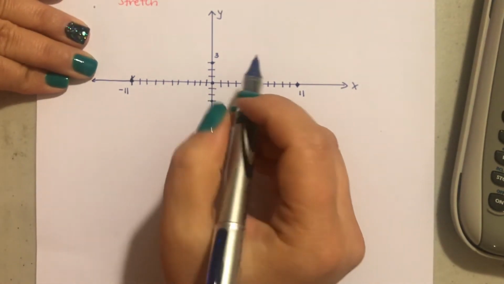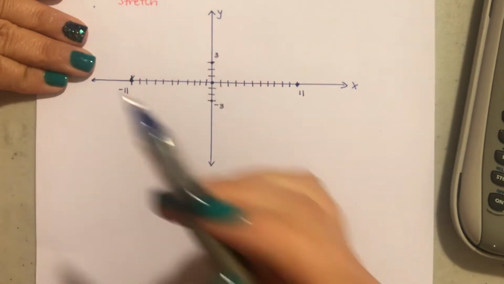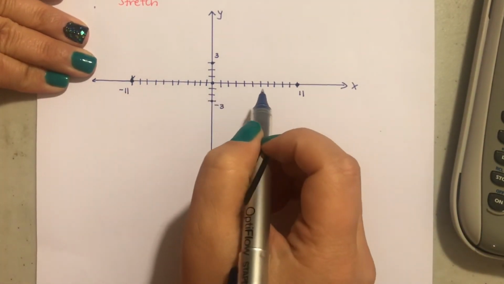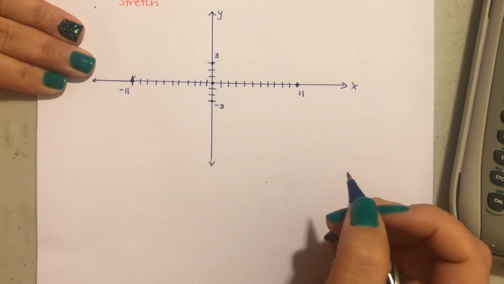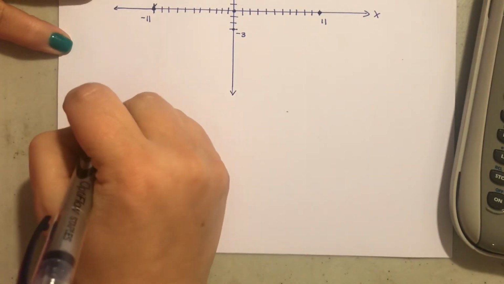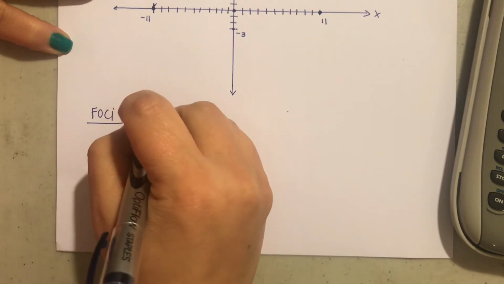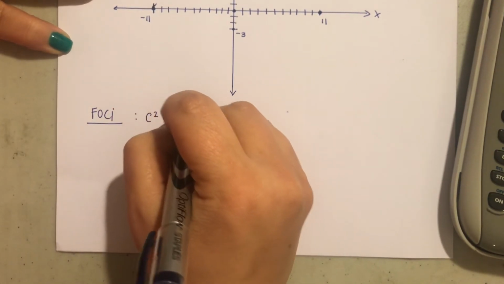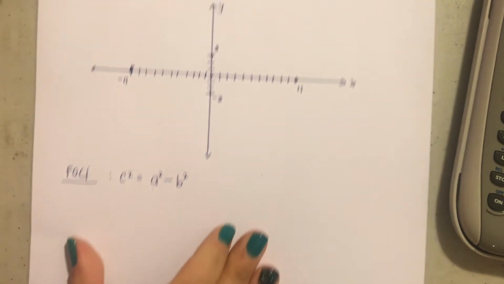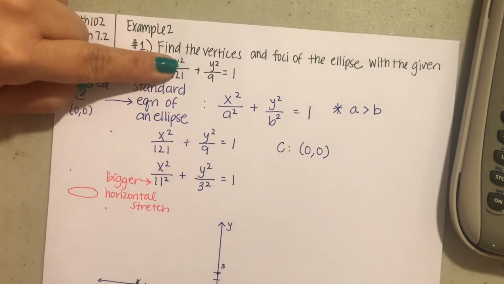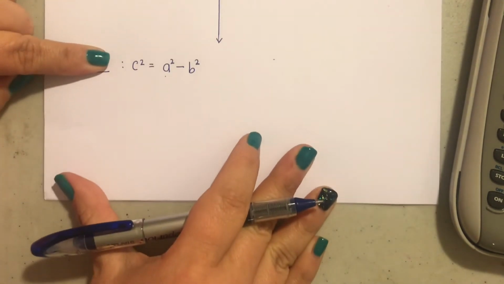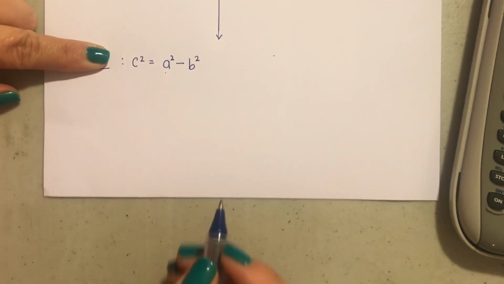From here, we can mostly draw a sketch, and we should be able to figure out the ordered pairs for the vertices. Before I officially sketch this in, though, I really should figure out what the foci are. If you remember, the equation for the foci is c squared equals a squared minus b squared, always larger minus smaller, and that's because the standard equation has an addition sign there. If this is addition, the equation you use down here is subtraction. Remember, they're always backwards.